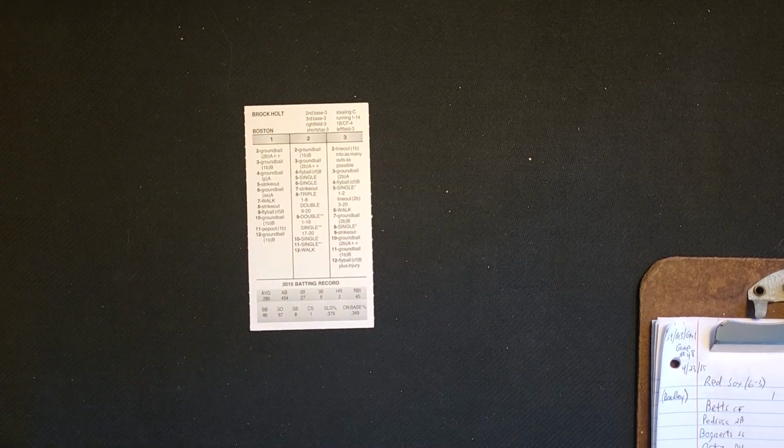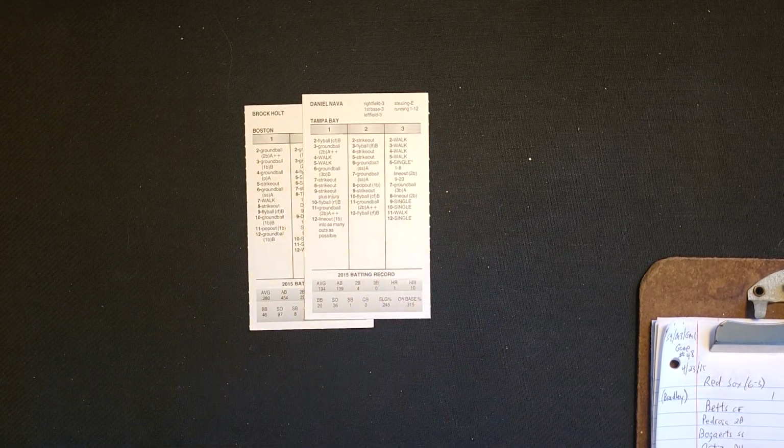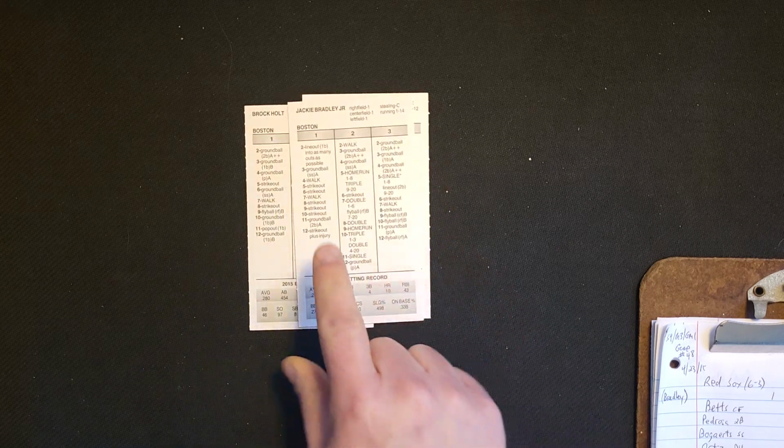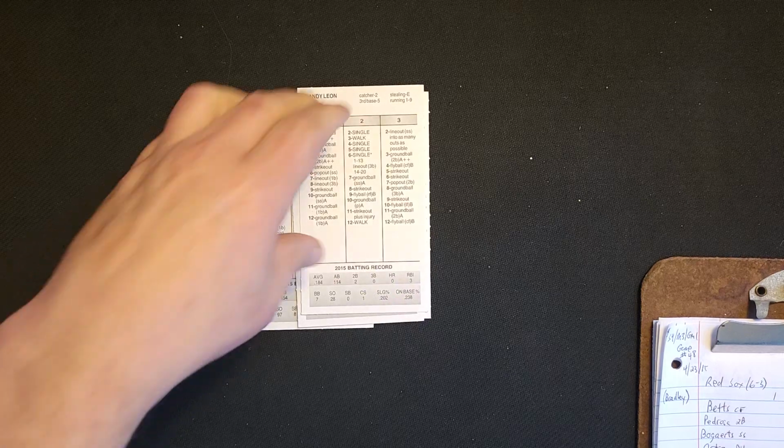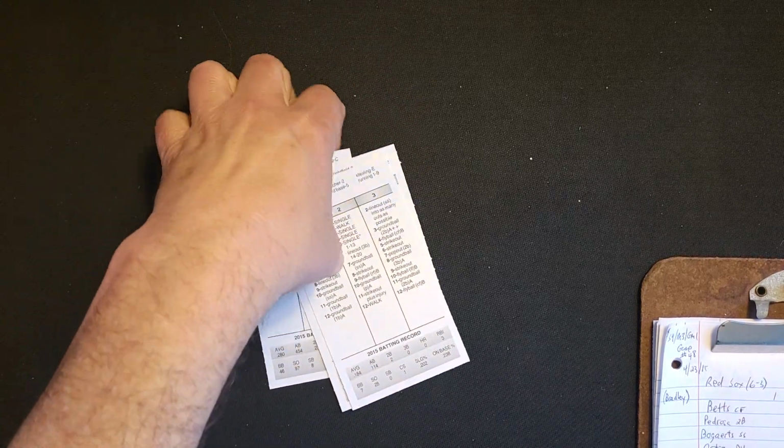For the Red Sox, Mr. Swiss Army Knife Brock Holt is on the bench. Daniel Nava, a backup outfielder, is on the bench. The aforementioned Jackie Bradley, but he has to wait till the 7th to come in. And backup catcher Sandy Leone. You might notice some players have different team names on the back of their cards. That just means they were traded to other teams later in the season, but starting now, they are available with the team they started with.